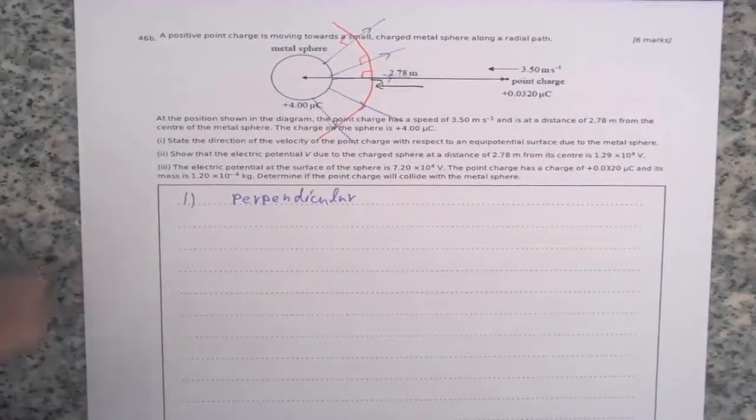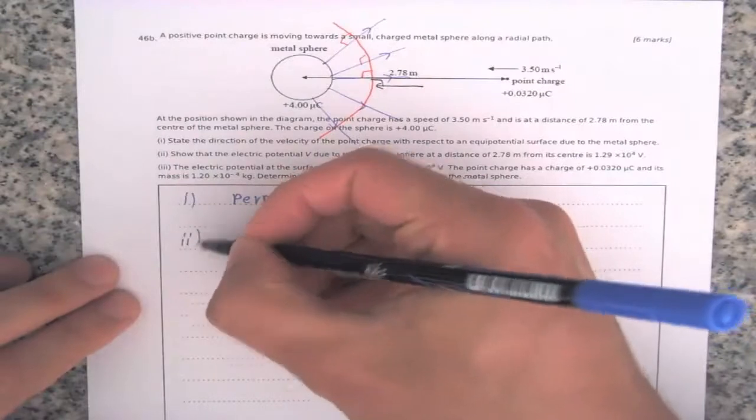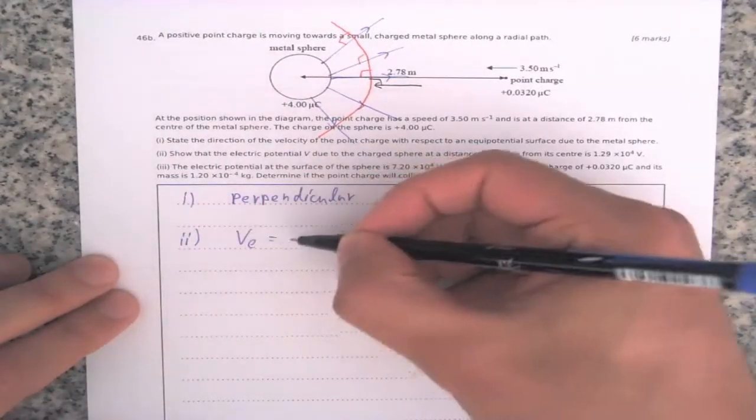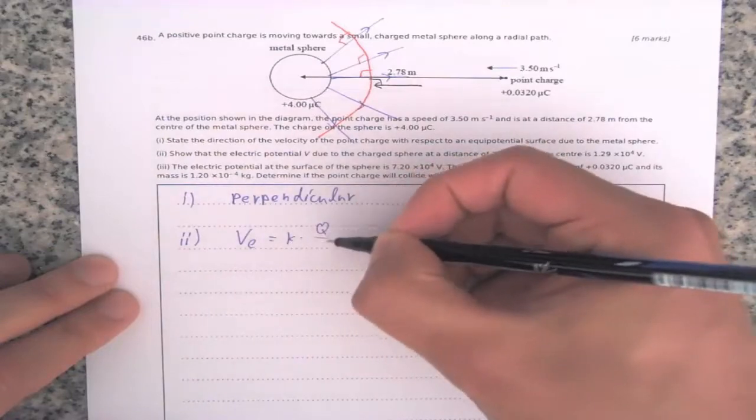Number 2: show that the electric potential V due to the charged sphere at a distance of 2.78 meters from its center is 1.29 times 10 to the power of 4 volts. So this is again something very simple. We just apply the formula for potential, that is K times Q over R.